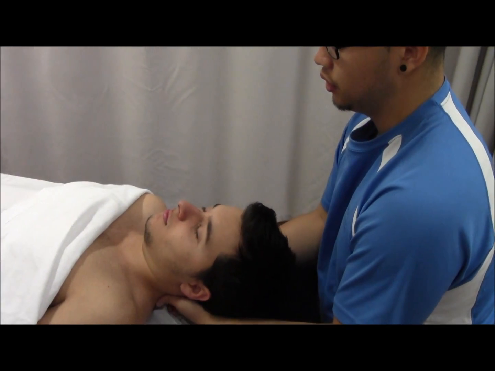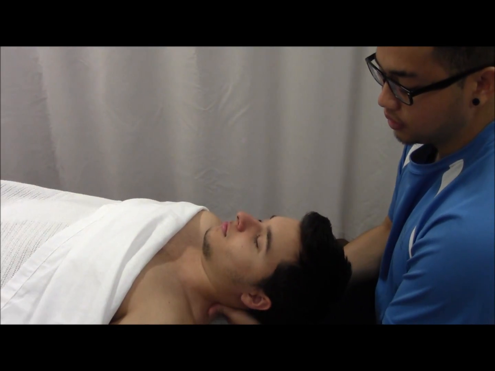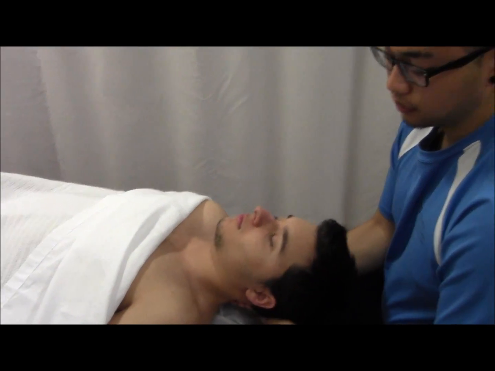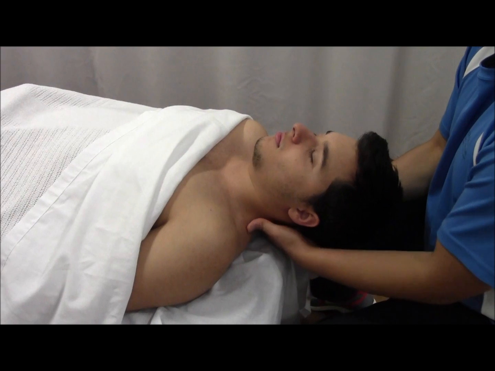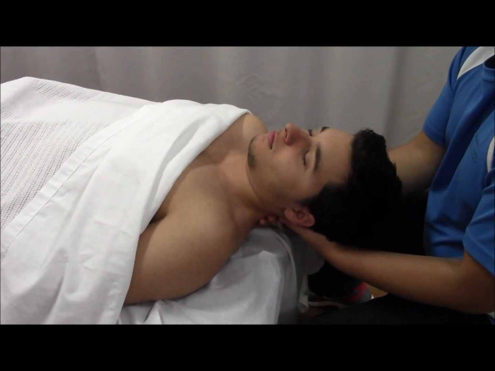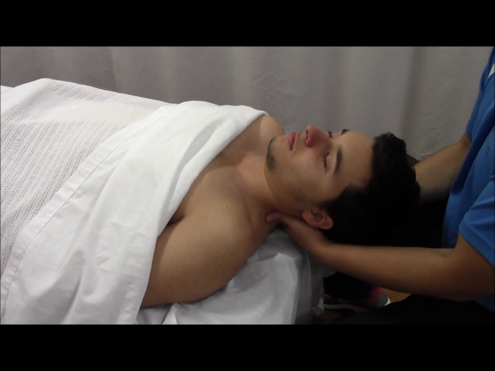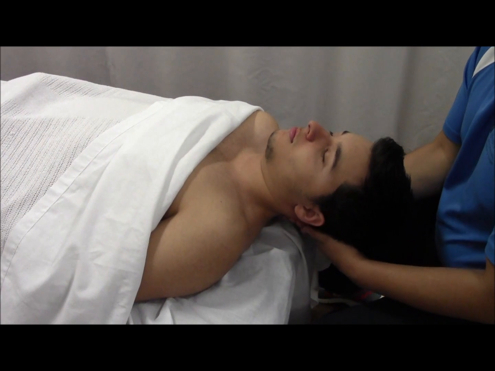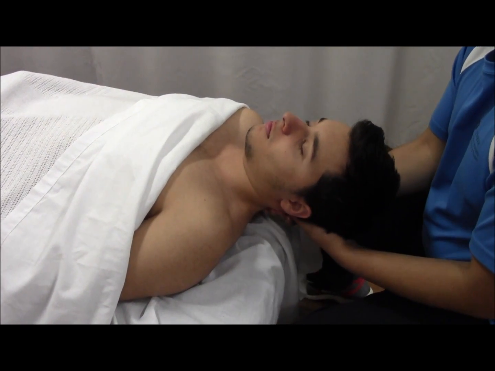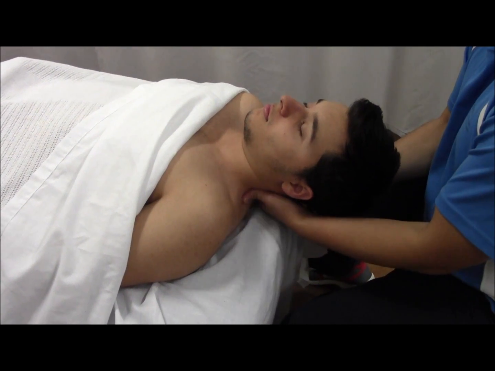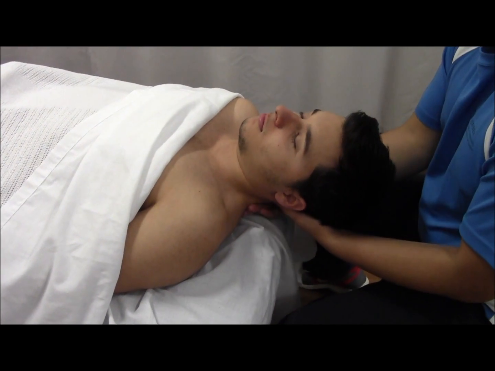We'll start on the posterior neck. So I'm just gliding on his posterior neck very gently, not engaging the tissue too much, because we're going to try and relax the posterior neck muscles.